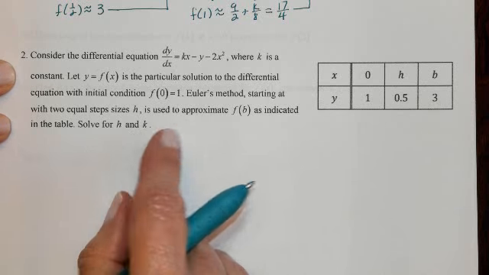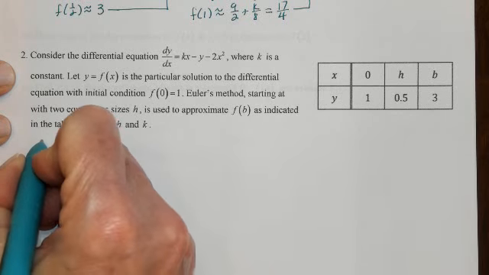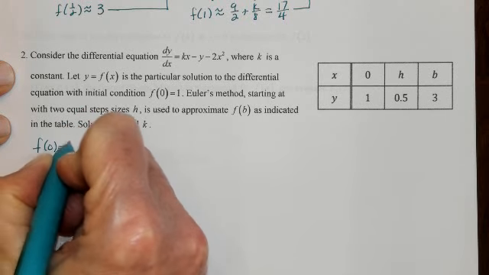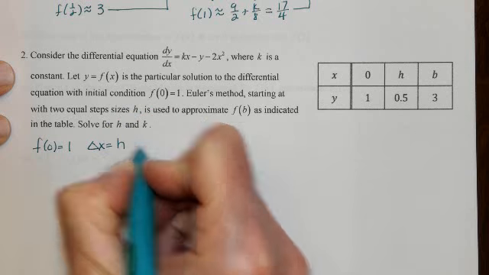All right, so let's start as we always would with any Euler's method problem. We have our initial condition, right? And we have our delta x, which in this case is h.